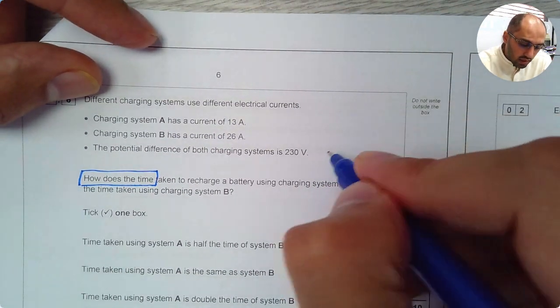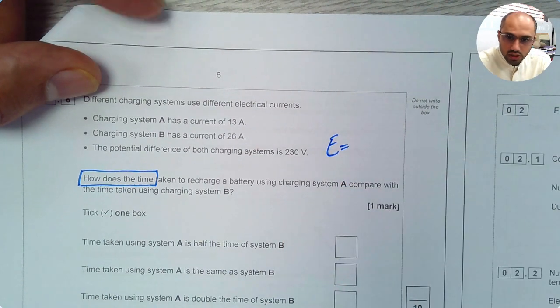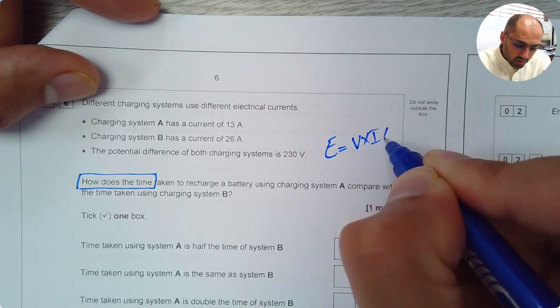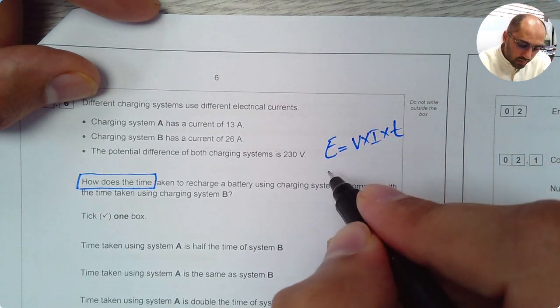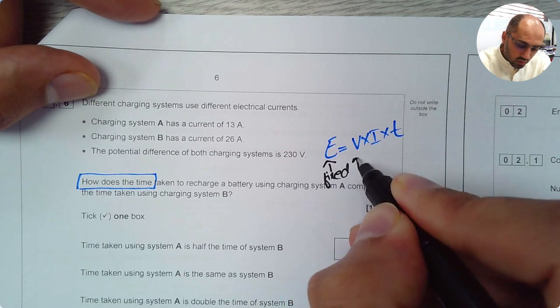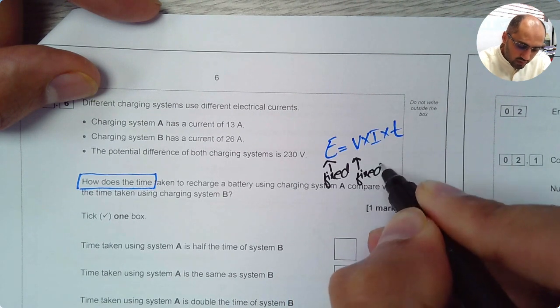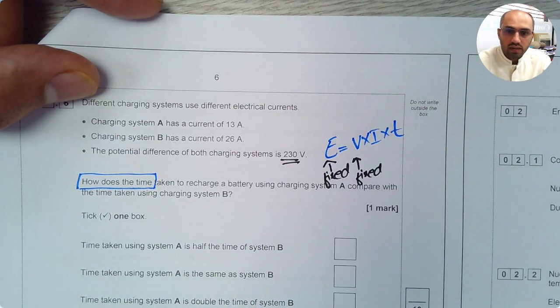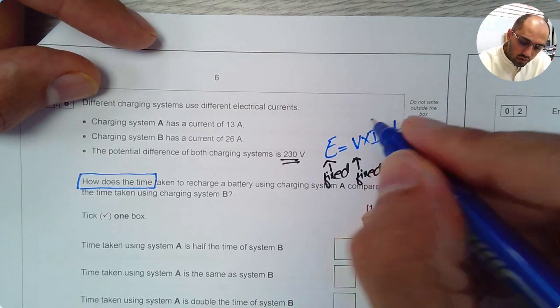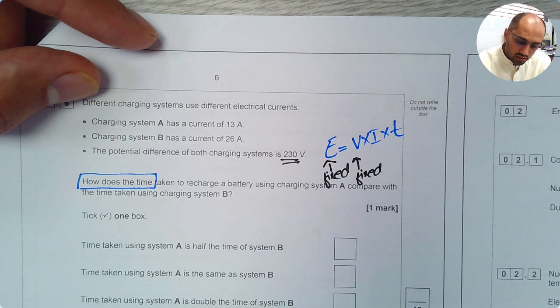So I have to figure out the equation for energy, that is E equals V times I times T. Based on my understanding, this is fixed for both of them. This is also fixed for both of them because they've told us that they both have a potential difference of 230 volt. Now I need to focus only on this section.